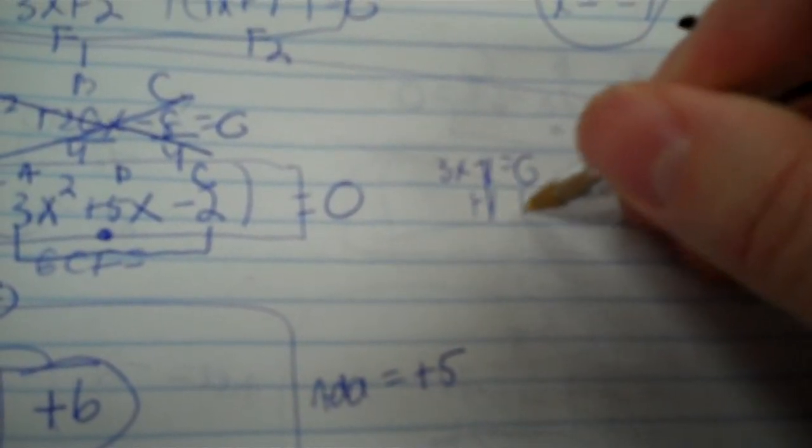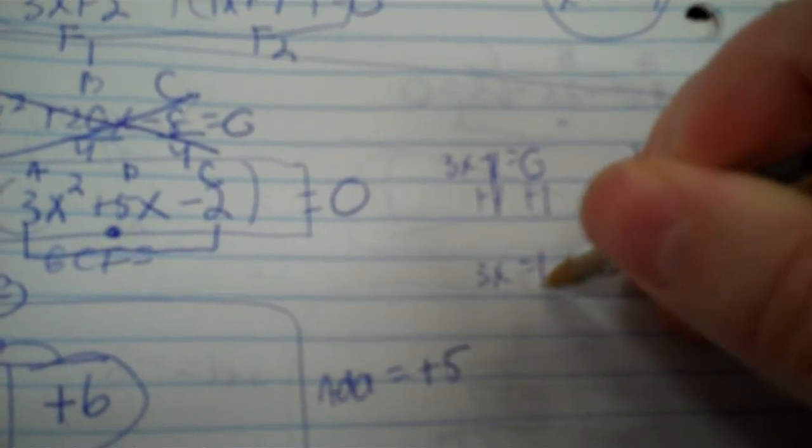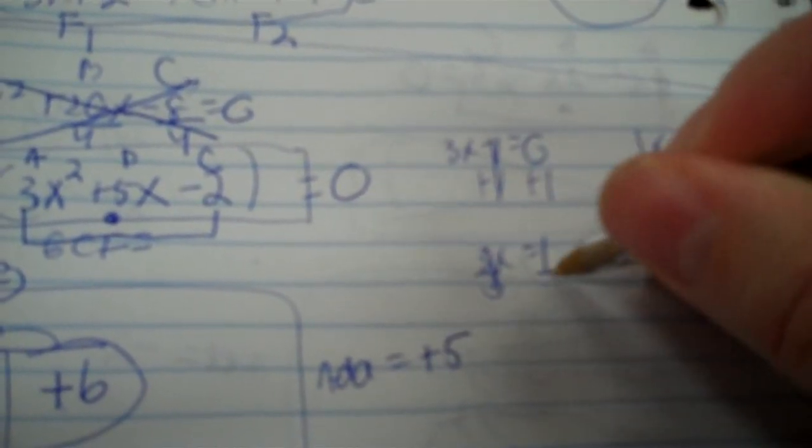So I add 1, so 3x equals 1. Divide by 3, that's just 1/3. Okay, if it's a decimal, just write it in fraction form. Minus 2, get negative 2. So 1/3 and negative 2. Okay, next problem. Negative 6x to the second minus 12x equals 0. So there's 2 answers.